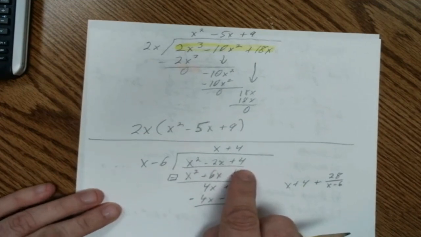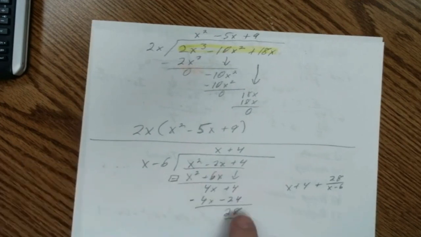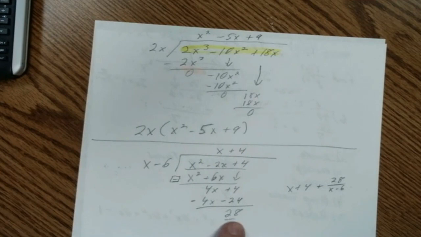The way we'll figure out it's a factor is if you divide this x minus 6 into this equation and you get a remainder of 0, that tells you it is a factor of that function. So that's how the factor theorem helps. If you divide this into there and get a remainder of 0, it's a factor. If you don't get a remainder of 0, then it is not a factor.